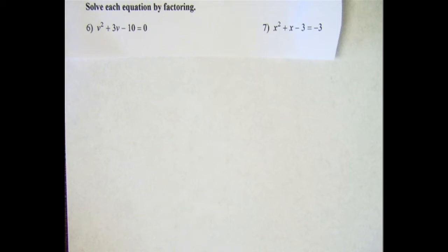Now I'm going to take this first part and factor it, and I'm going to take the second part and factor it as well. V squared is v times v. 2v is 2 times v. Now I'm going to see what they have in common. They both have a v, so I'm going to pull that to the outside. I've used up a v there, so I have a v left, minus 2. So v squared minus 2v is the same thing as v times v minus 2.